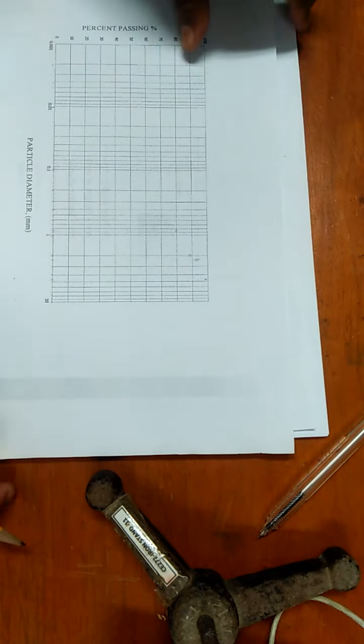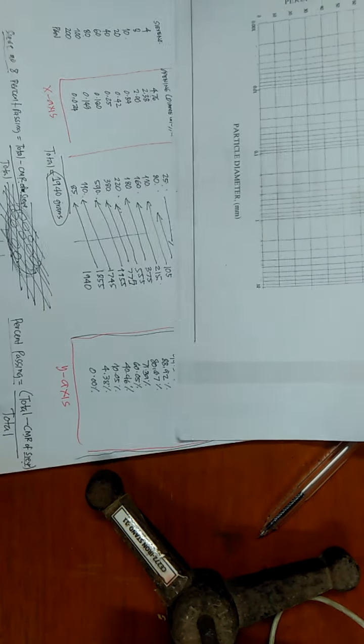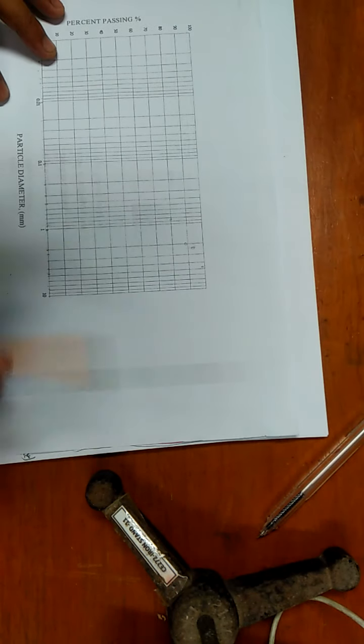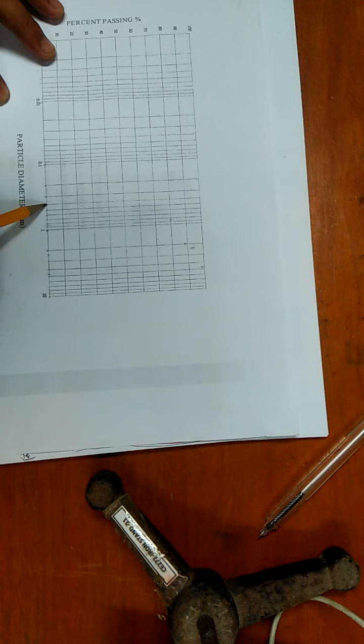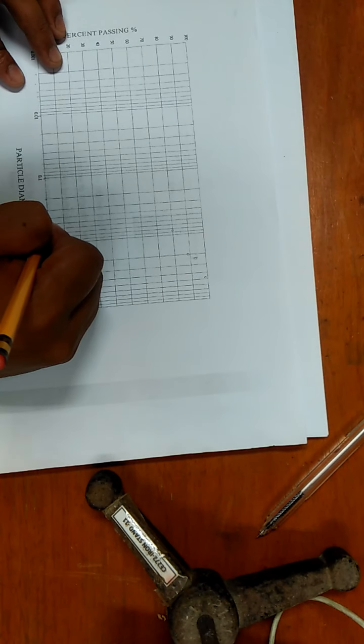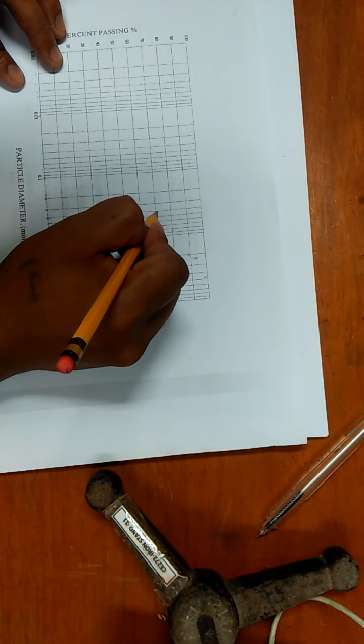Yan, 80.67. The next, 0.42 and 71.39. 2, 3, 4. 71.39. Yeah.